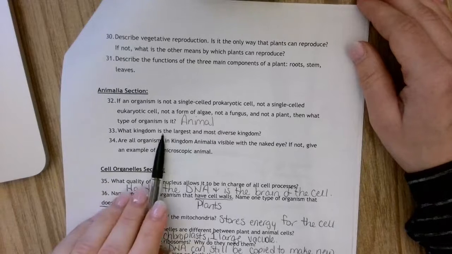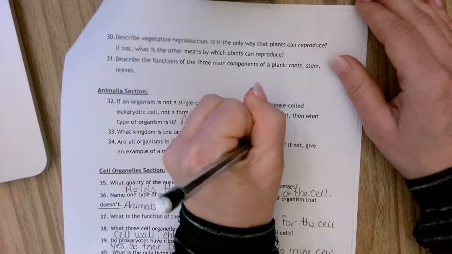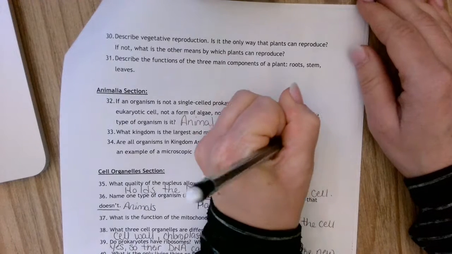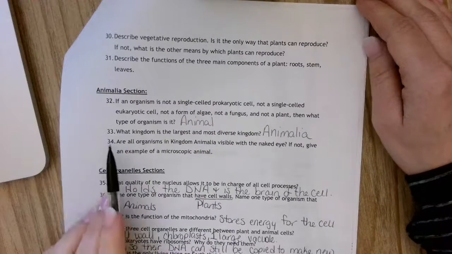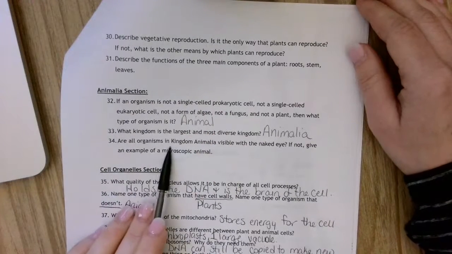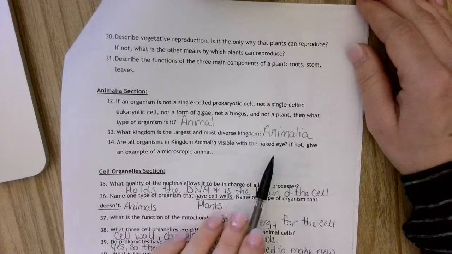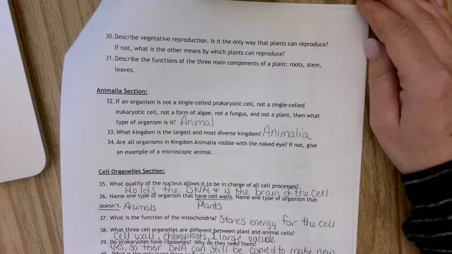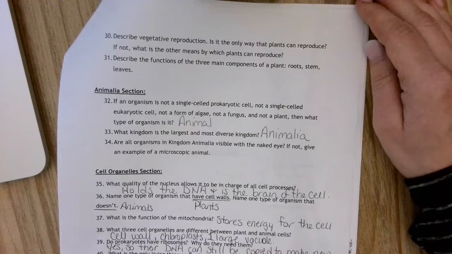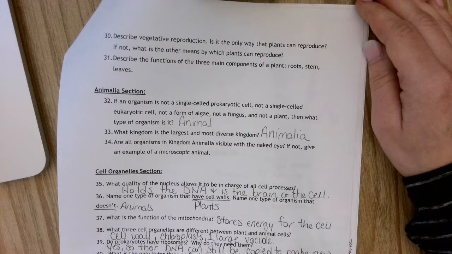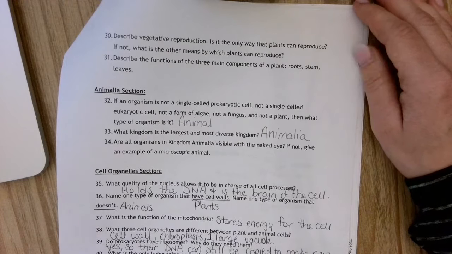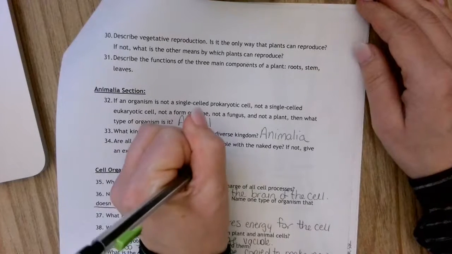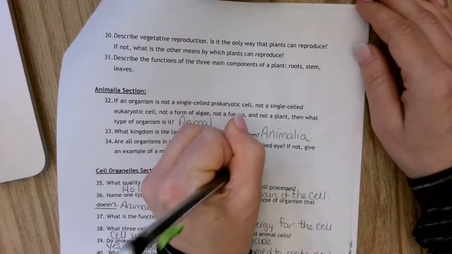What kingdom is the largest and most diverse? That is the Animalia kingdom. It has the most unique organisms in it. 34. Are all organisms in kingdom Animalia visible with the naked eye? If not, give an example of a microscopic animal. So unfortunately, not all of them are visible with the naked eye. If you remember from the last video, the Cyclops actually is microscopic. So you could say no, Cyclops.